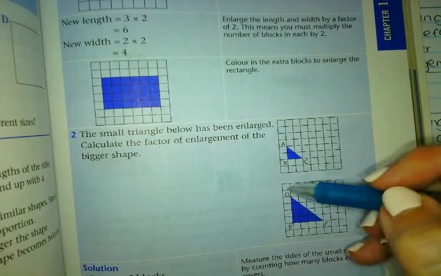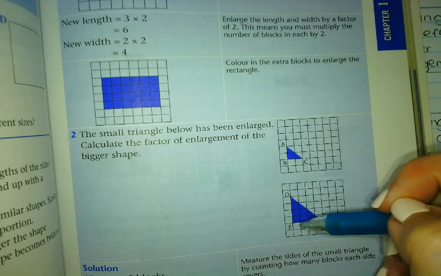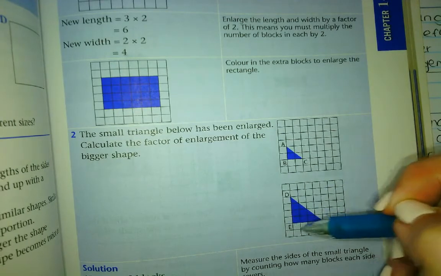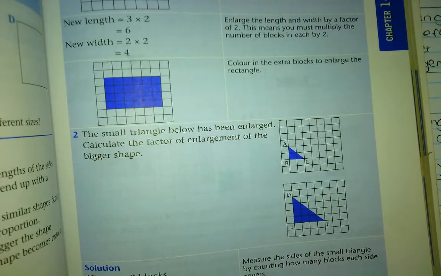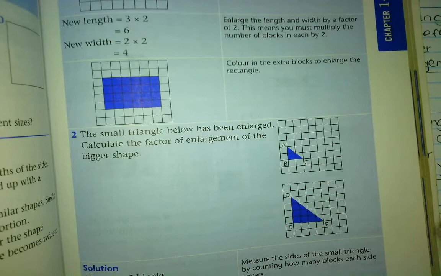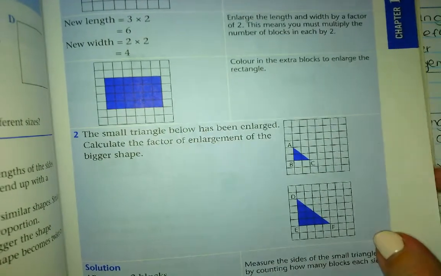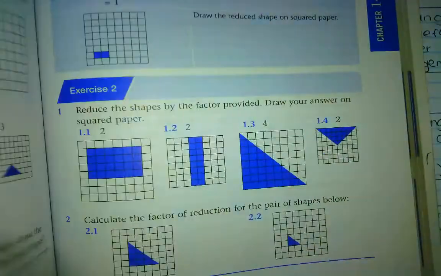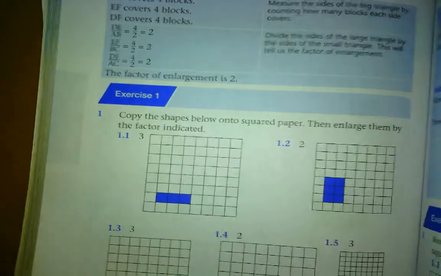But then DE went up to 4 blocks, and DF went up to, EF, went up to 4 blocks. So what was the enlargement factor? 2. So we times 2 by 2. So our answer is 2, the enlargement factor. And that's how you work it out. It's on the other side. Okay.